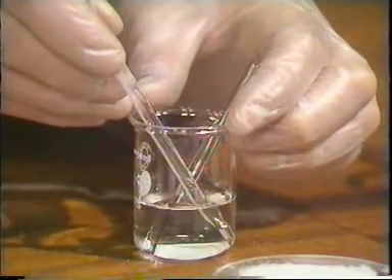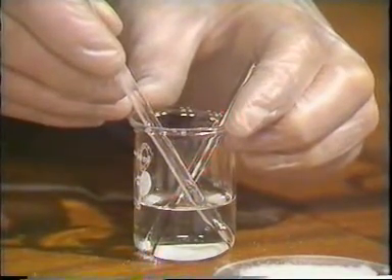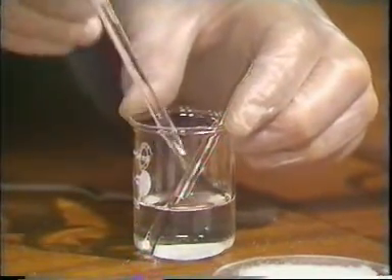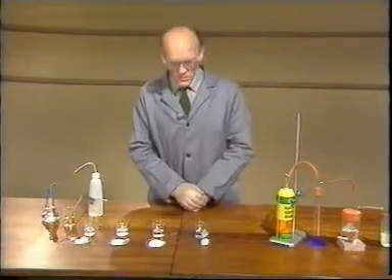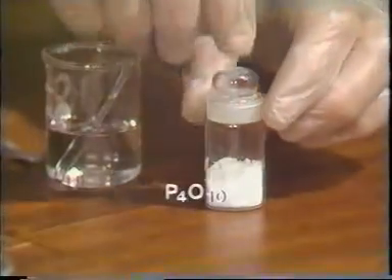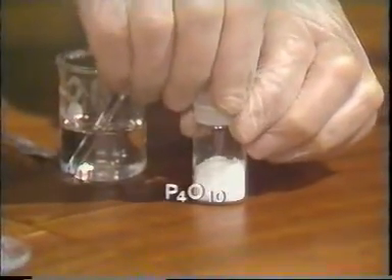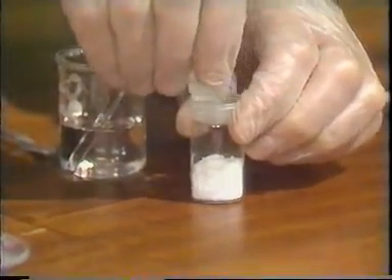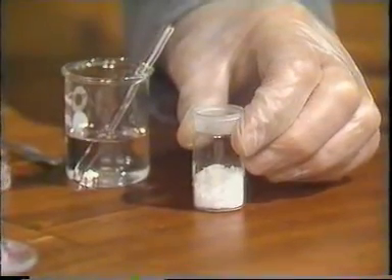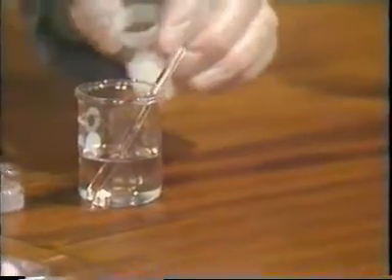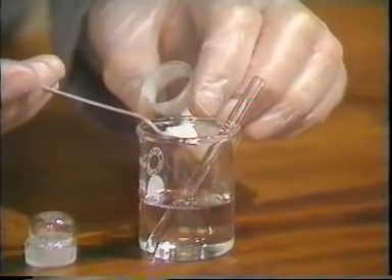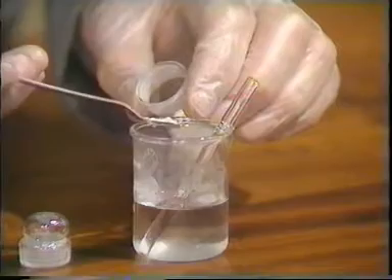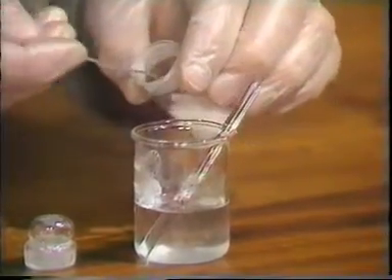And once again, the temperature doesn't seem to have changed at all. Now we come to phosphorus pentoxide, and you can see that I've got this stored in a weighing bottle. So you can guess that something's going to happen here. I put some of the solid in water. Well, you can see there's a very vigorous reaction.